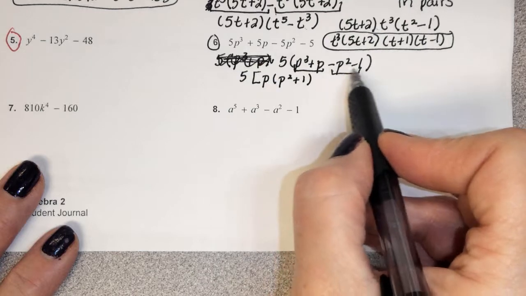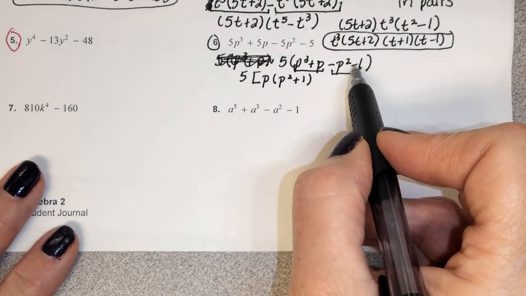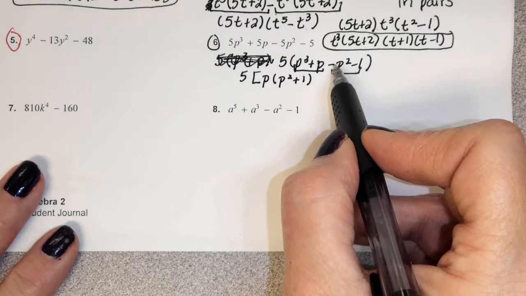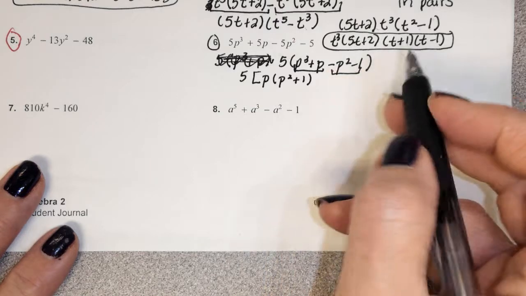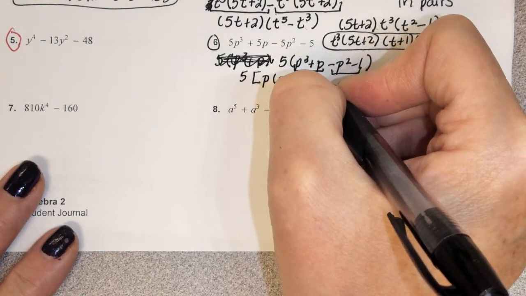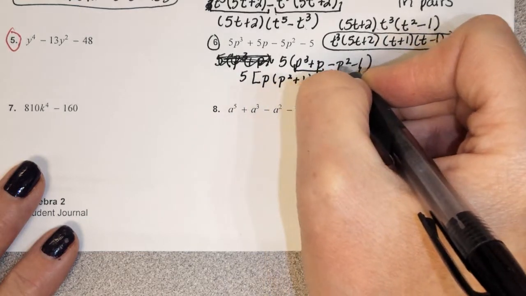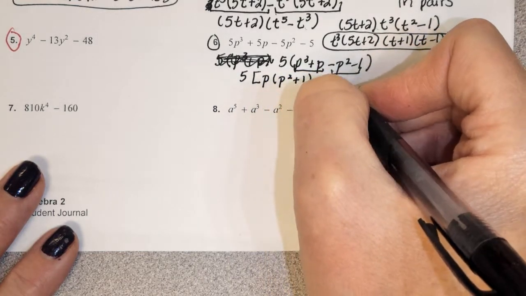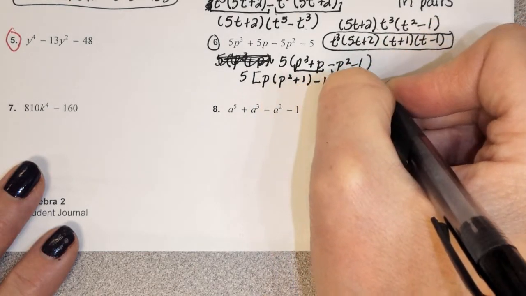What can I factor out of these two? Nothing really, but I have to factor out something. So remember how I said you have to factor out this sign? So what am I going to take out then? A negative 1, right? So negative p squared divided by negative 1 is p squared. Negative 1 divided by negative 1 is plus 1.